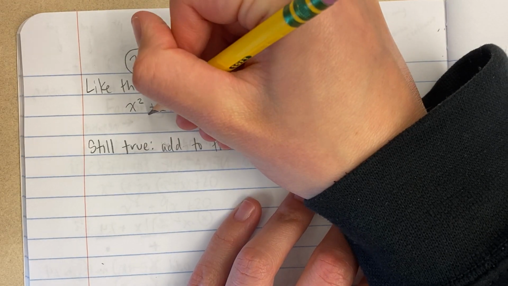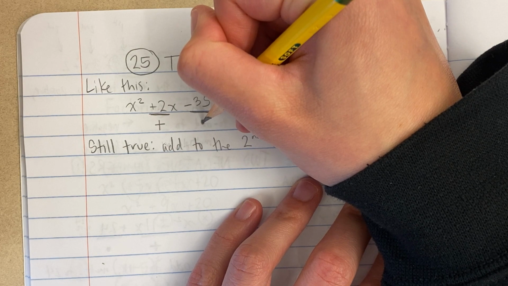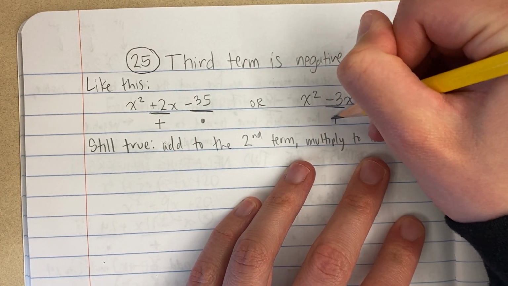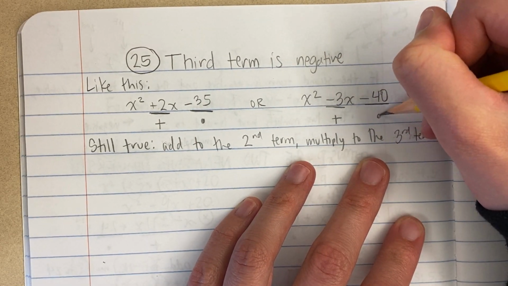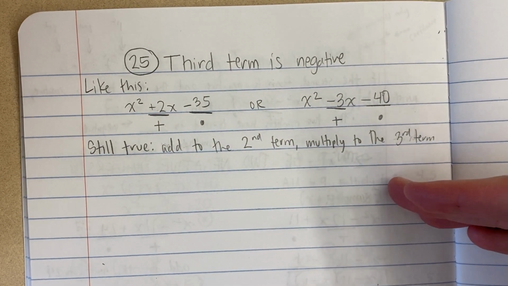So we still are looking for two numbers, in this case that add to 2 and multiply to negative 35, that add to negative 3 and multiply to negative 40. Okay, that's still true. So what does that mean?